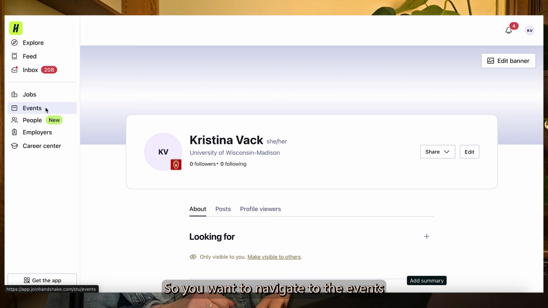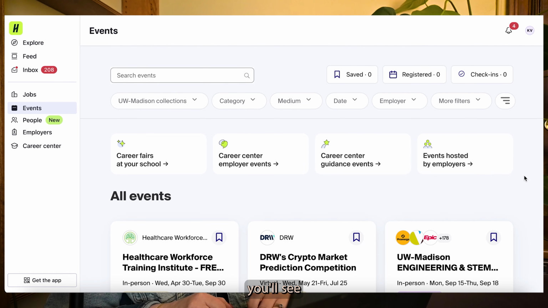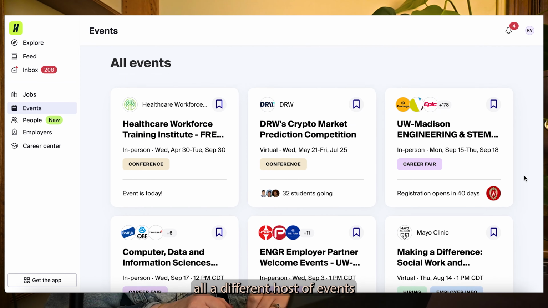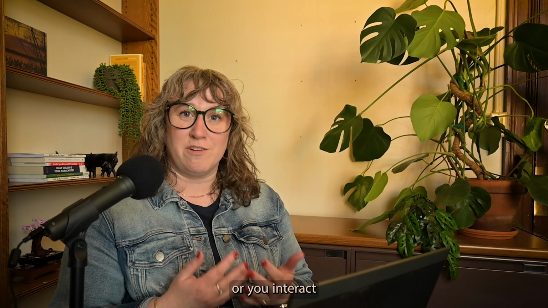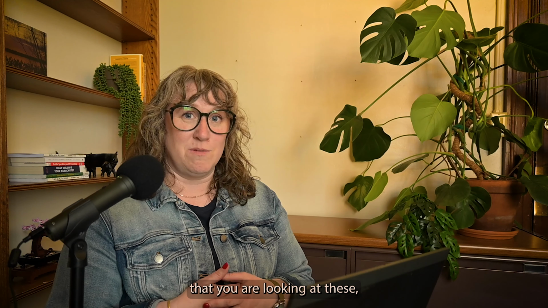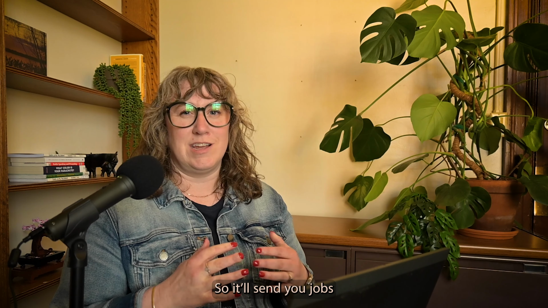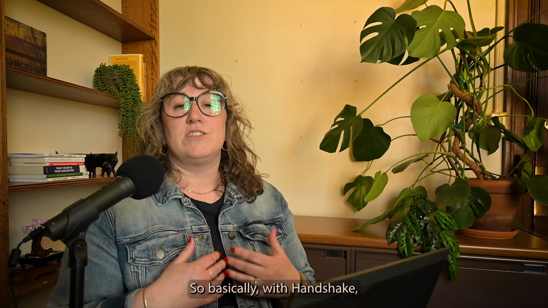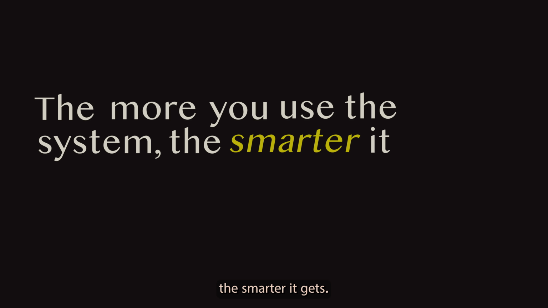So you want to navigate to the events tab on Handshake. Once you're there, you'll see a whole host of different events that are happening. And then when you say you're going to these events or you interact, the algorithm again gets smarter because it knows that you are looking at these different events and interested in them. So it'll send you jobs that are most relevant to you. So basically with Handshake, the more you use the system, the smarter it gets.